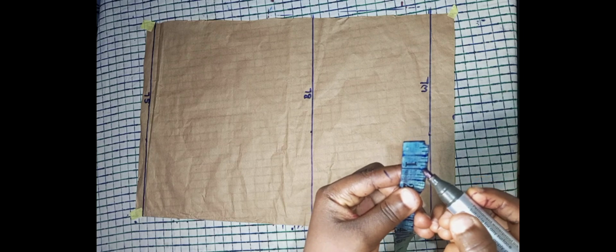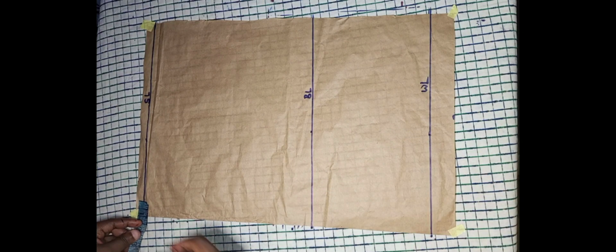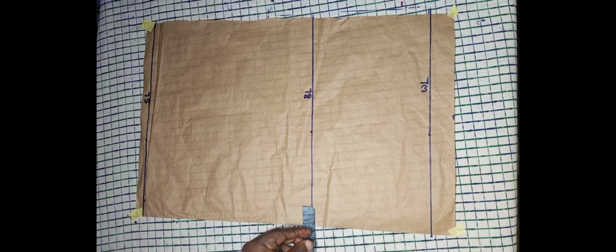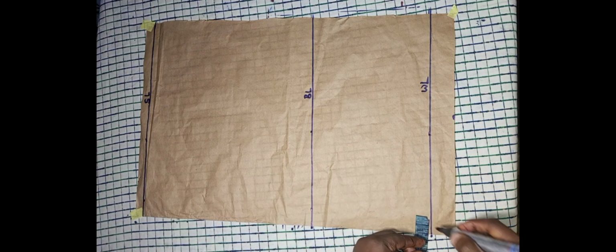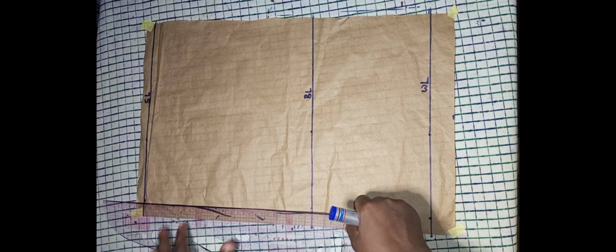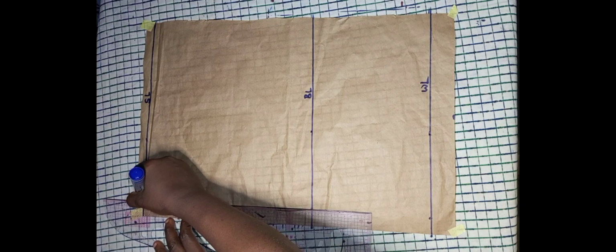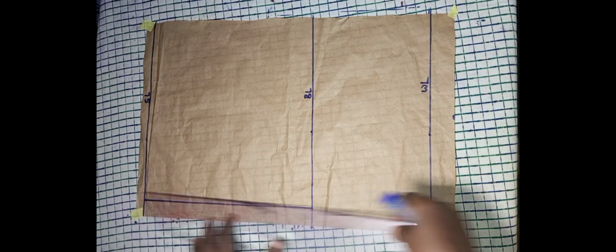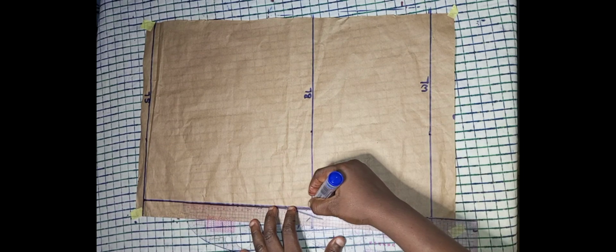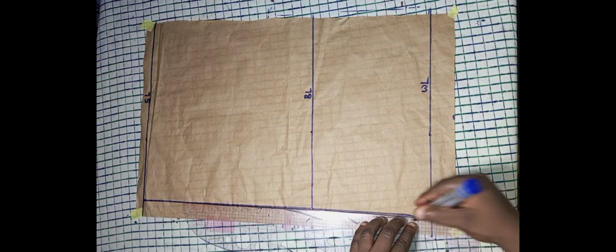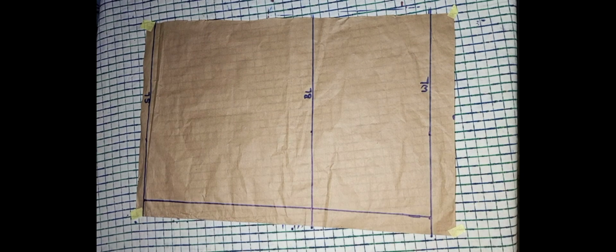Now I'm going to be taking 1 inch, and this will be for my zipper allowance. You can actually make use of 1.5 inch, but I'm making use of 1 inch here. Now I'm going to roll a straight line meeting those points I marked for my zipper allowance on each line I have on my pattern paper, just like this. Now the next thing I'm just going to go ahead and label this part as my zip allowance.